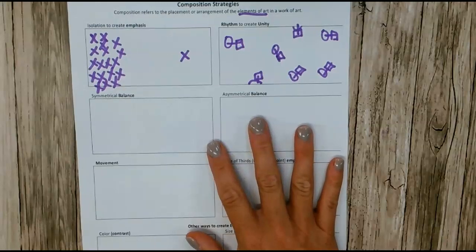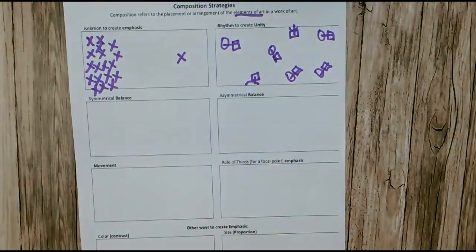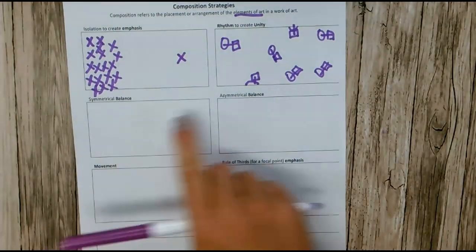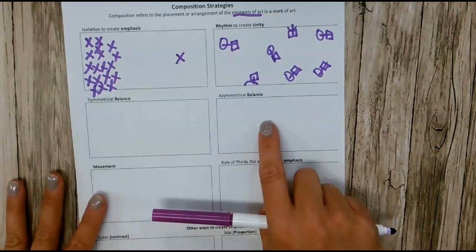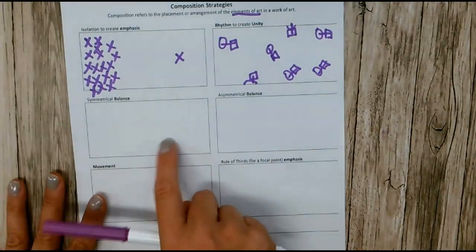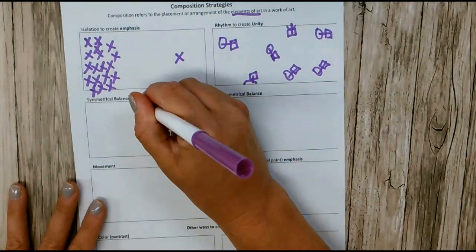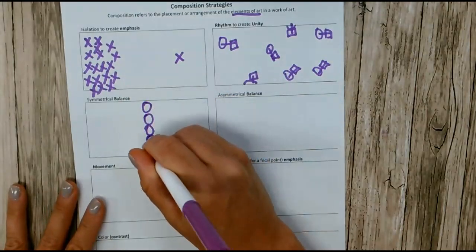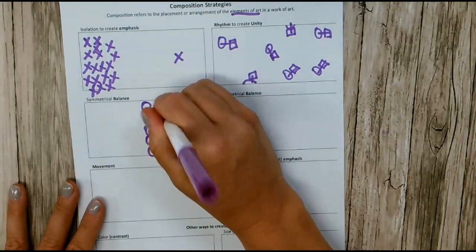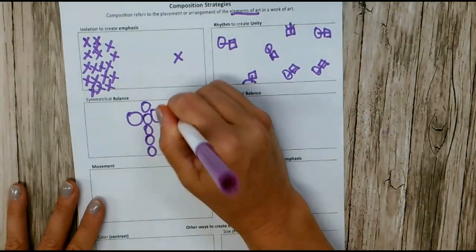The next one is symmetrical balance, and if you'll notice, we have symmetrical and asymmetrical balance. So I'm going to talk about these together. Symmetrical balance is where things are even on both sides. So for example, if I had something the same on the left as it is on the right.